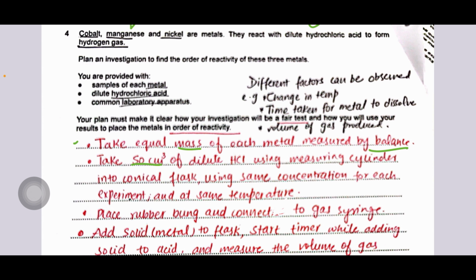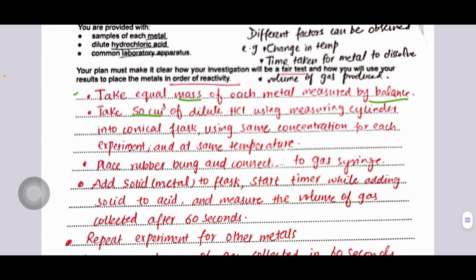That is, change in temperature, meaning how quickly the temperature changes. For the most reactive metal, it will be quicker. Or the time taken for the metal to dissolve. For a more reactive metal, it will take a very short time to dissolve. Or volume of gas produced. You have to check how quickly the volume of gas is largest for the most reactive metal in a given time. So these factors can be observed. You can pick any factor, keep other conditions constant, and then you can repeat the experiment for each metal.